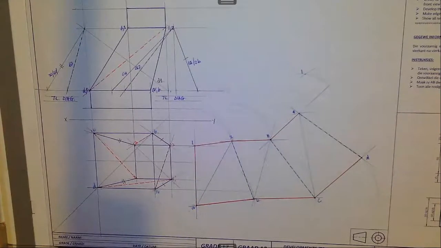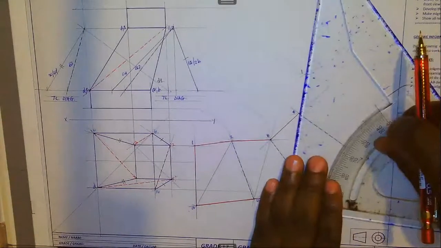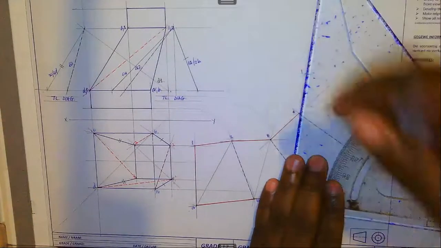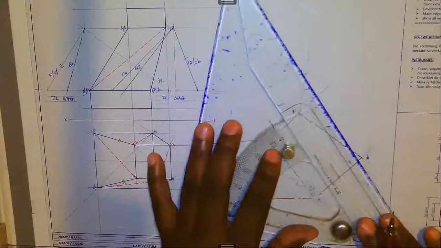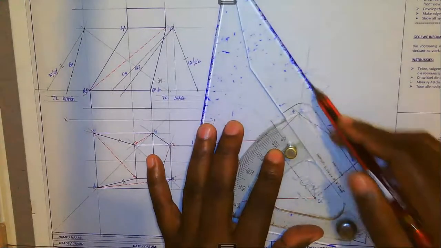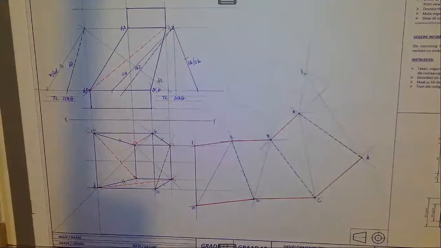Right, the next thing is to connect like that. And you also do this like that. On your development, you should be able to see a series of triangles. That would bring about that concept of triangulation that we are talking about.